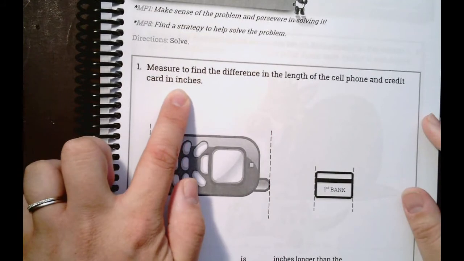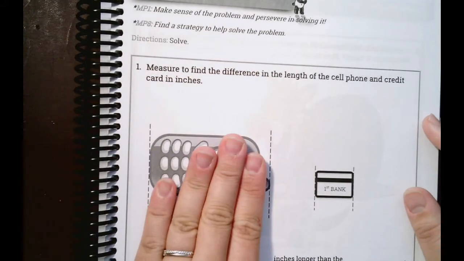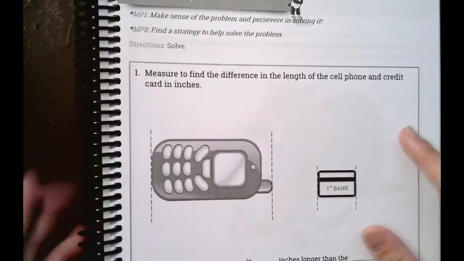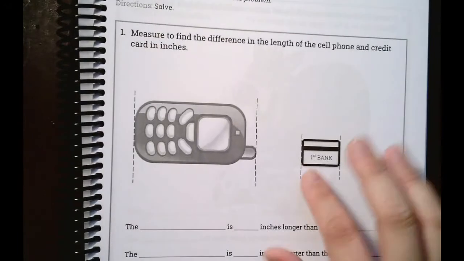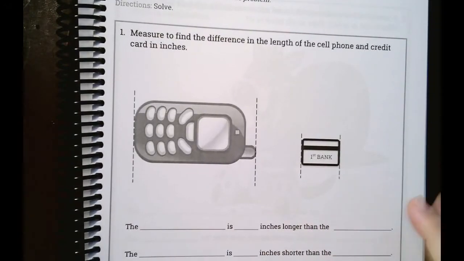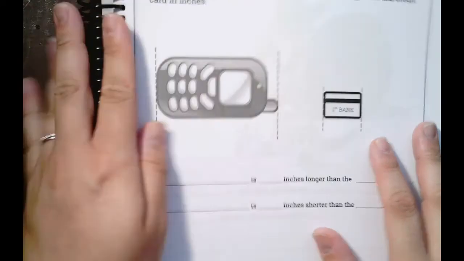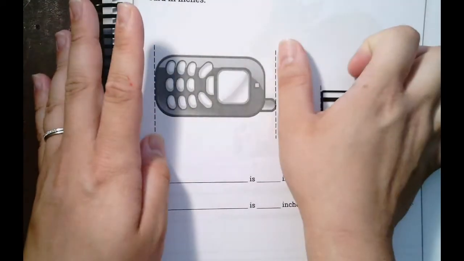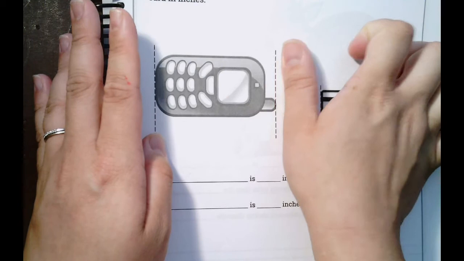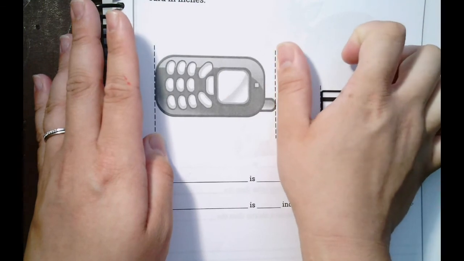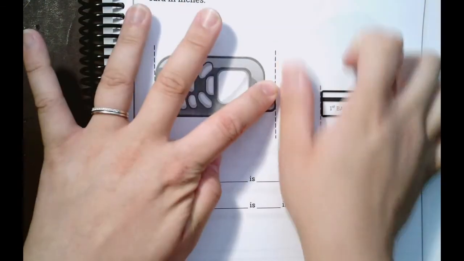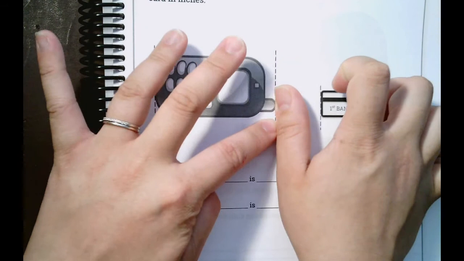So what are we comparing today? The cell phone and the credit card. I'm going to use my thumb to measure this card and this cell phone. I'm going to start off with the cell phone. So here's 1, 2. I think we got about 2.